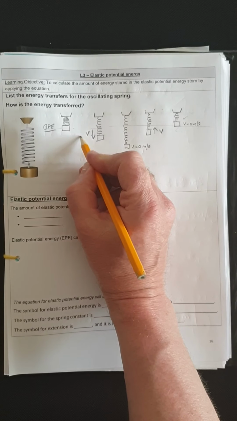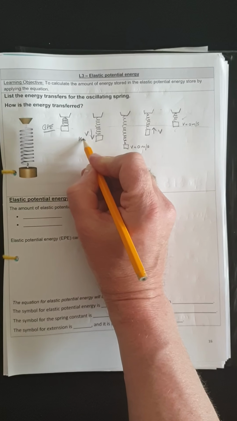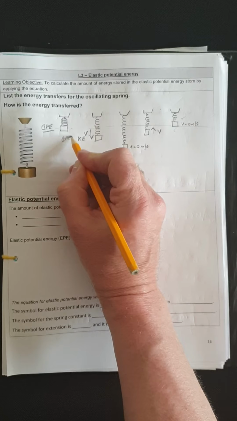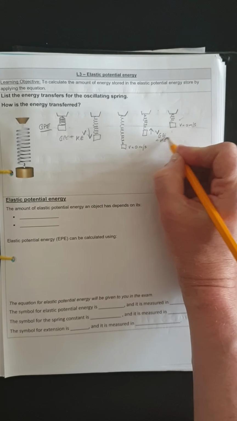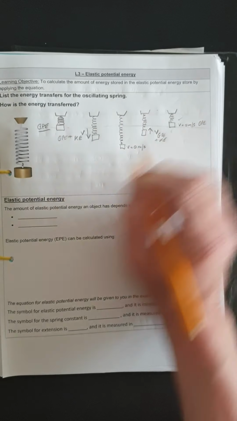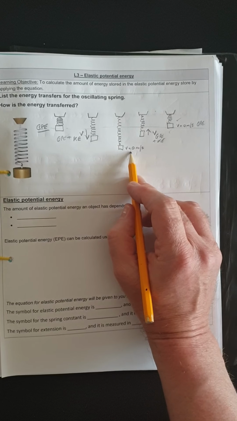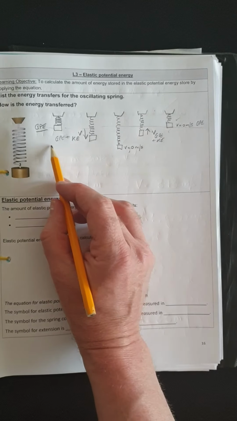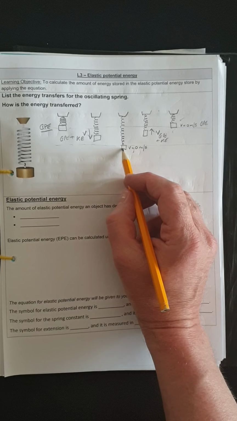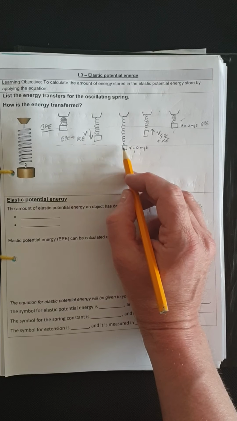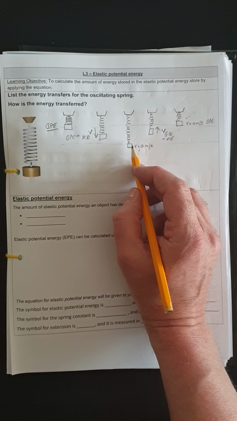Here it's moving, it's still got some gravitational potential energy, but it's also got kinetic energy because it's moving. But here it's not moving, so it doesn't have any kinetic energy. And if we assume that it was just touching the ground, so it's got no gravitational potential energy, there needs to be another form of energy.